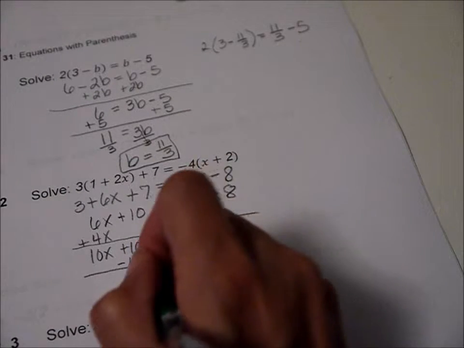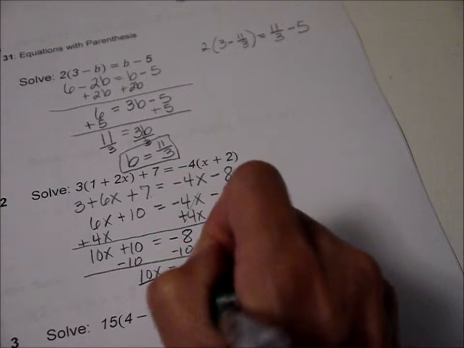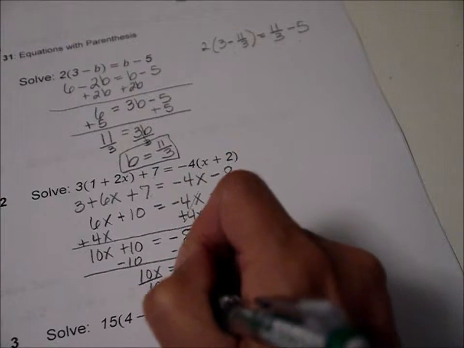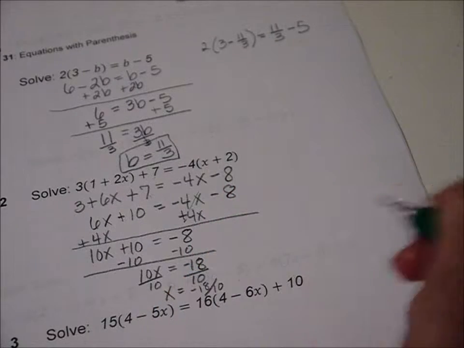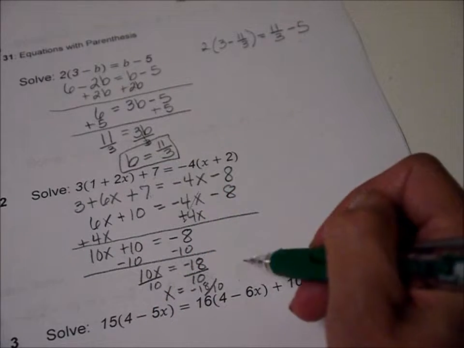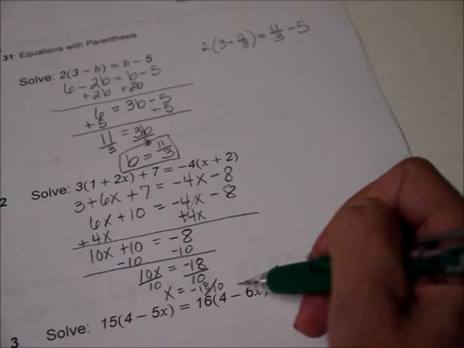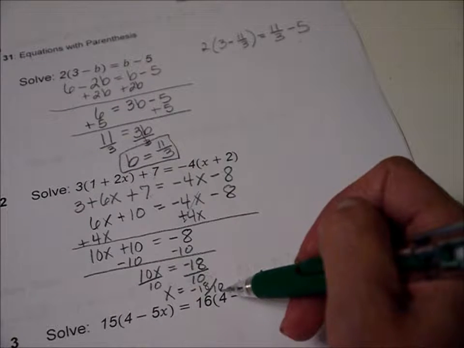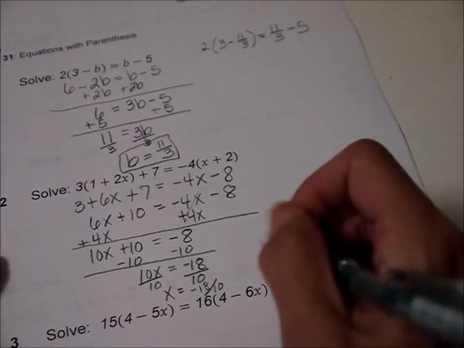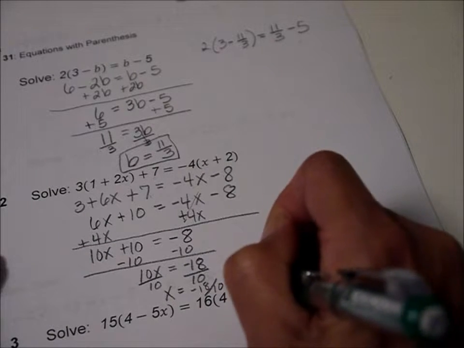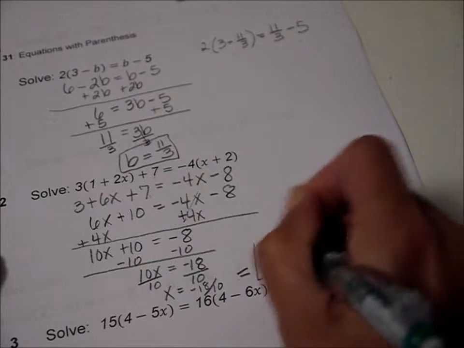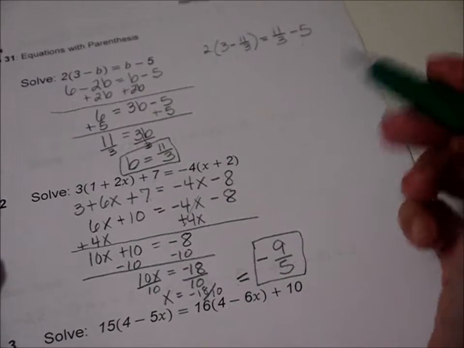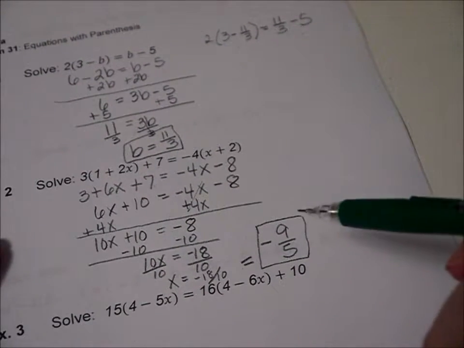So let's go ahead and divide by 10. And we're going to get x equals, I don't know if you can see, I have to write small, 18/10. Right there, I'll write it bigger, but that is not reduced. It can stay top heavy, we can keep it improper, but we do need to reduce it. So we're going to say equals negative 9/5. And I showed you earlier how you would go back and check that.